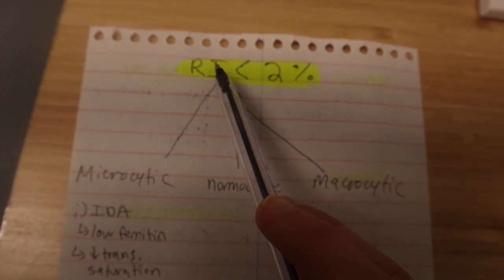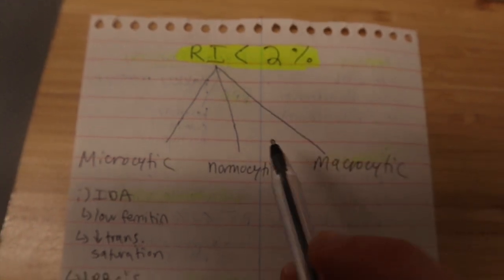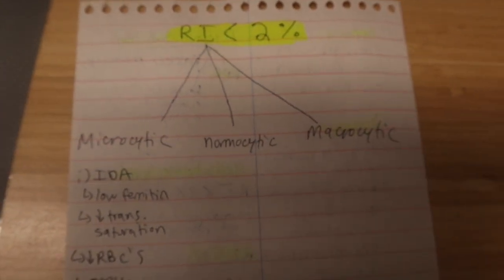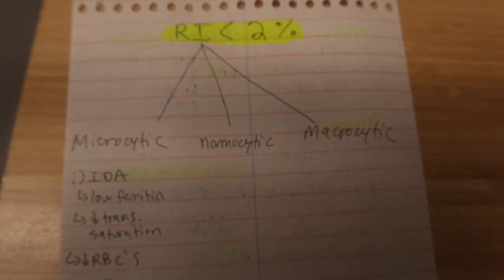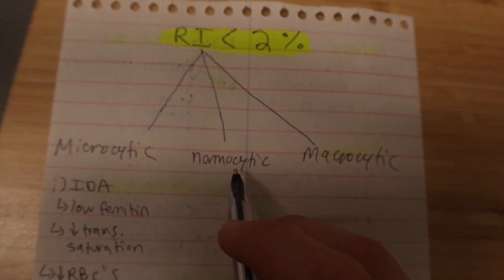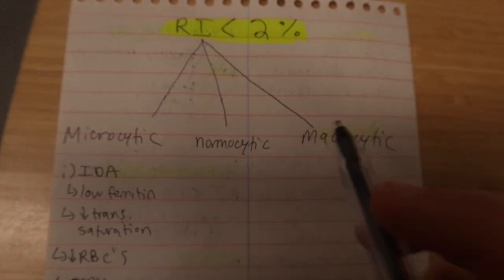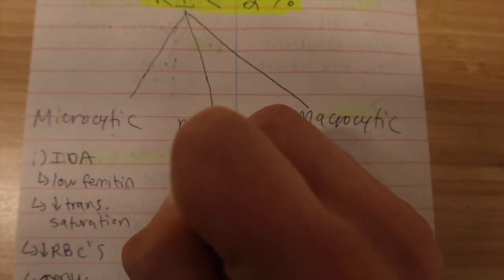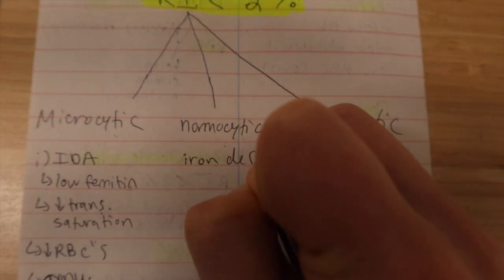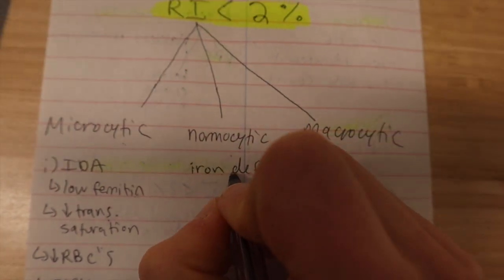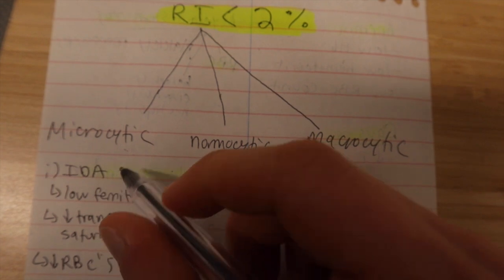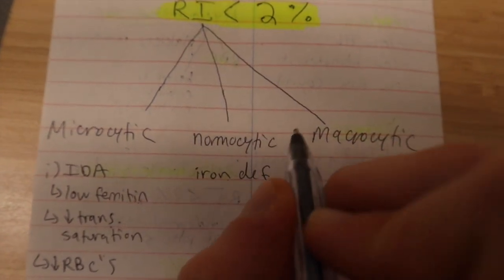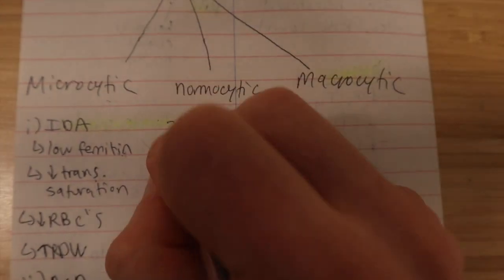So if you have an index of less than 2%, what are some differentials for these two columns here? For normocytic anemia, you can actually have things that mimic the other two columns. So you can have iron deficiency. Now, I mentioned that iron deficiency anemia is a microcytic anemia, but in the early stages, it can be normocytic. So I'll put this right here.